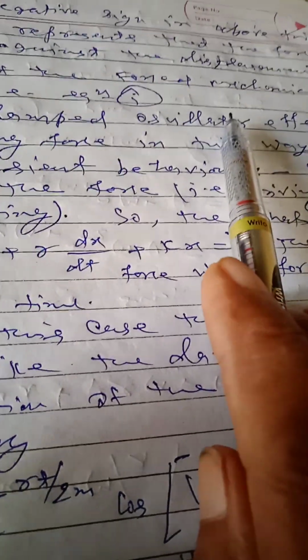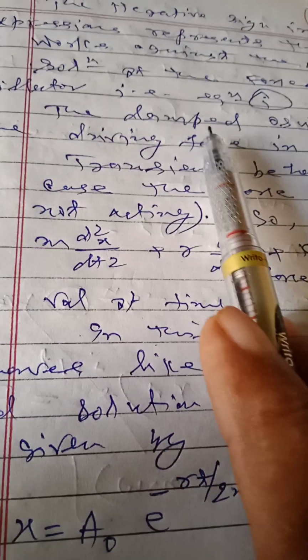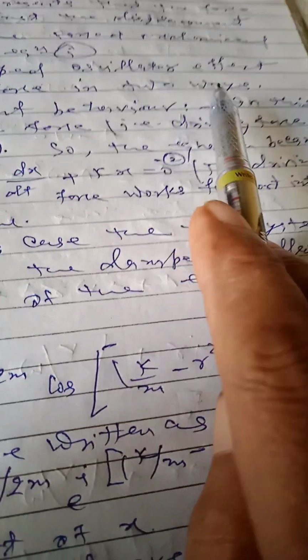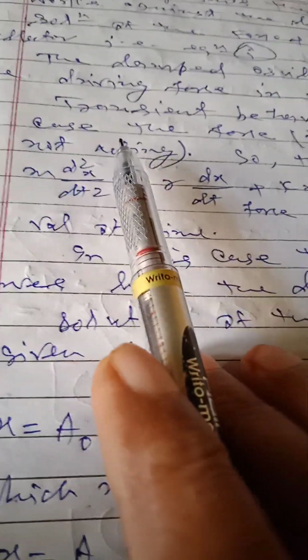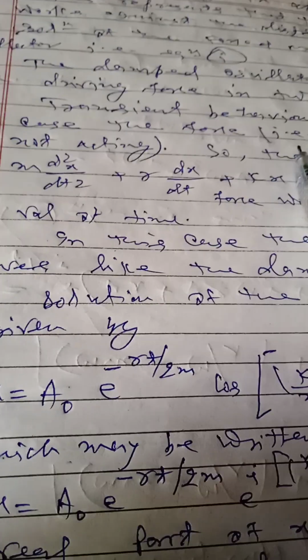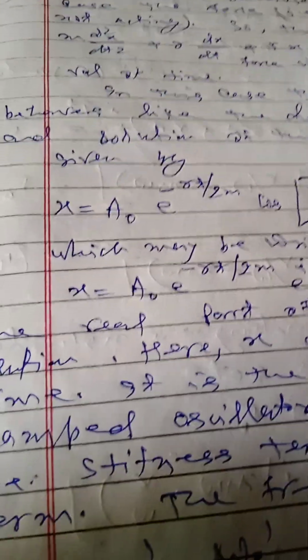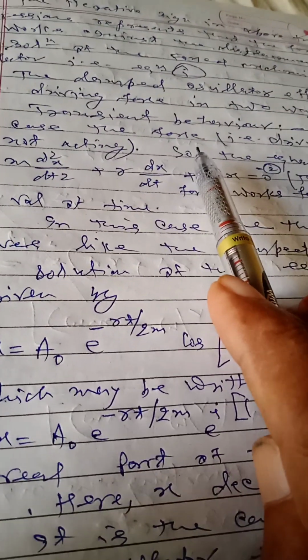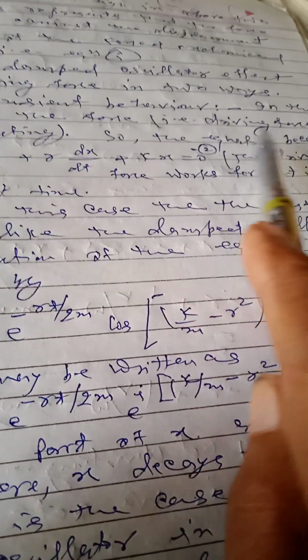Solution of the forced mechanical oscillator, that is equation first: the damped oscillator is affected by the driving force in two ways. The first one is transient behavior and the second one is steady state behavior. So we will first discuss the transient behavior.